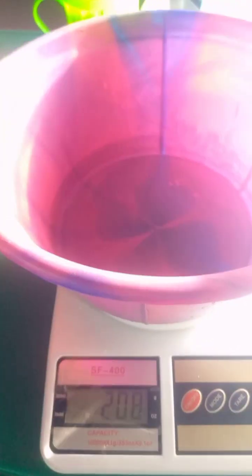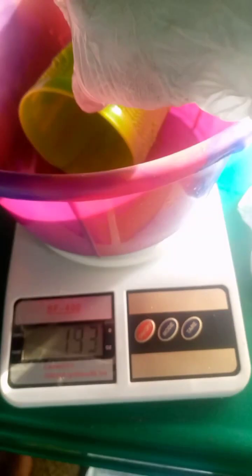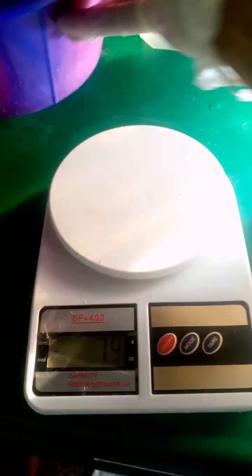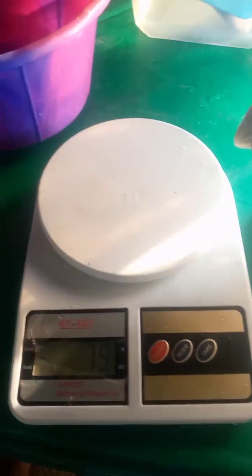So I'm going to start by measuring our water. I'm going to measure 152 grams of water. We will dissolve our caustic soda in it.